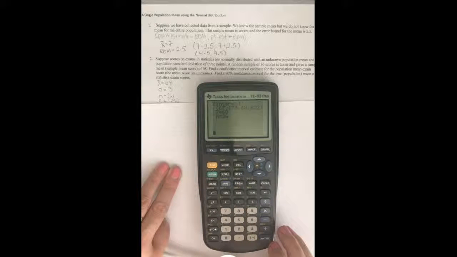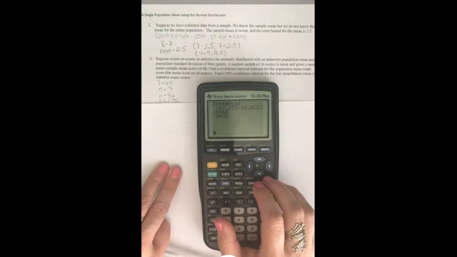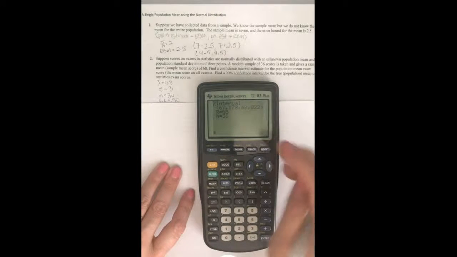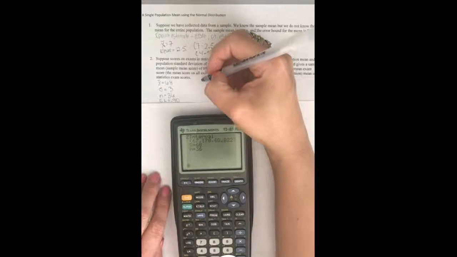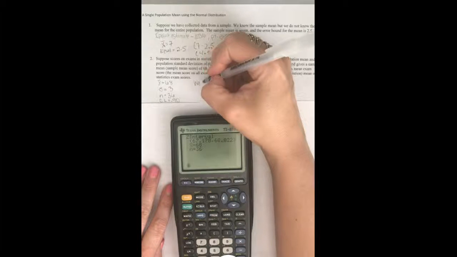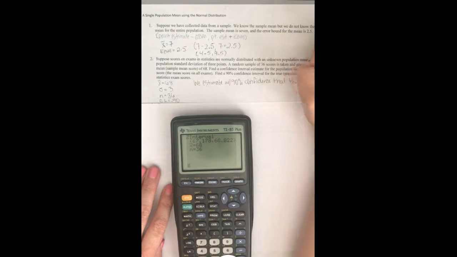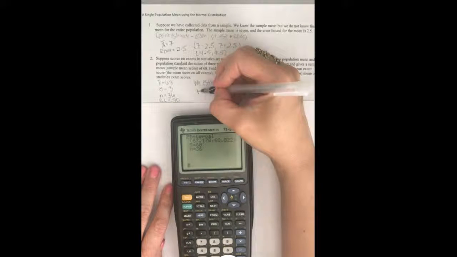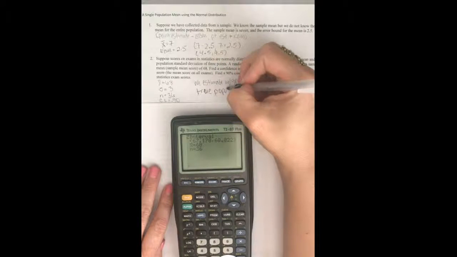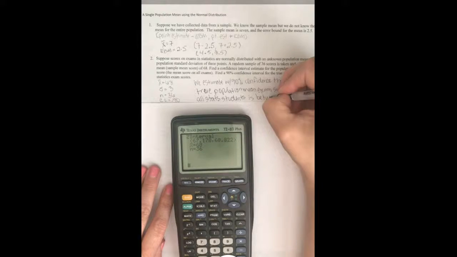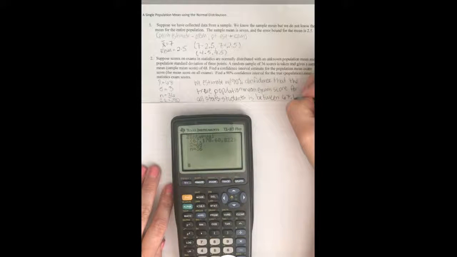So you can see here the confidence interval, to 3 decimal places, is 67.178 and 68.822. So what this means is we estimate with 90% confidence that the true population mean exam score for all statistics students is between 67.18 and 68.82.